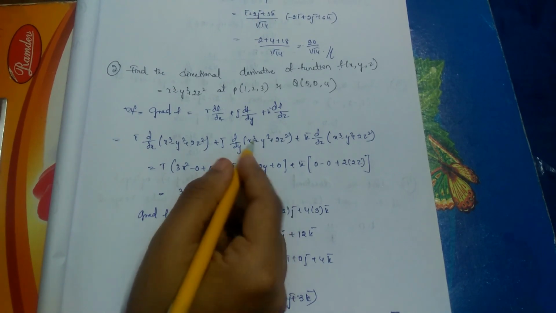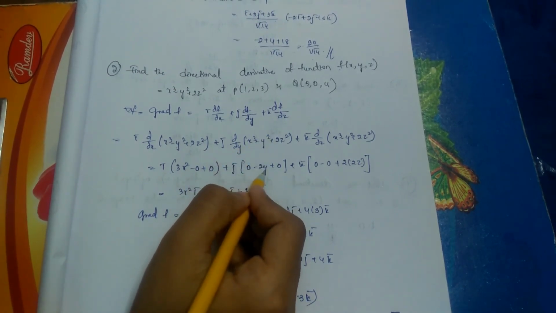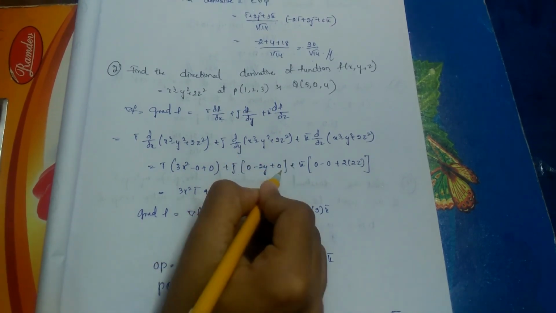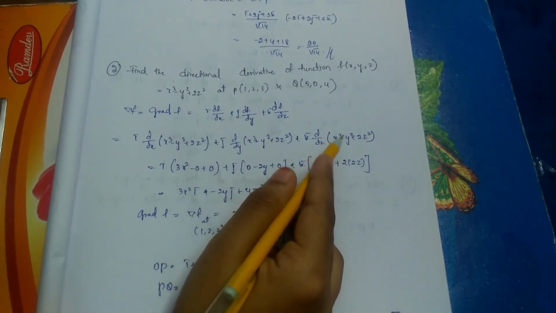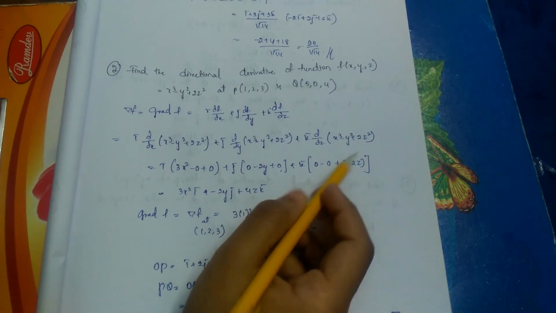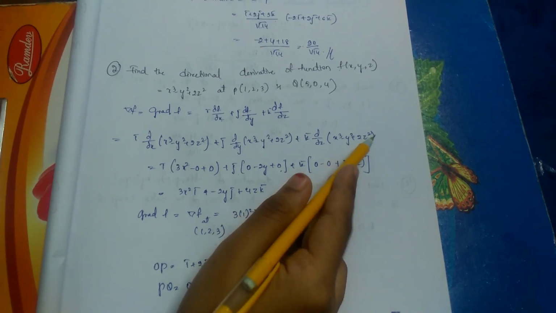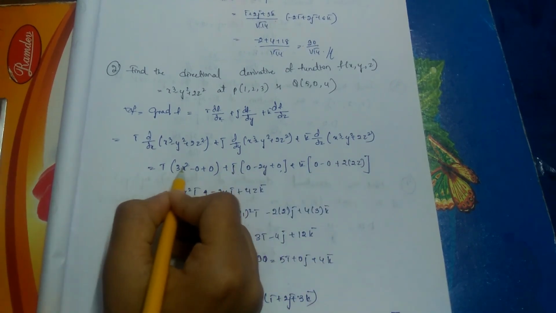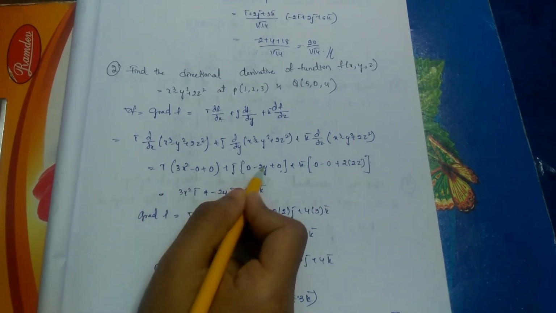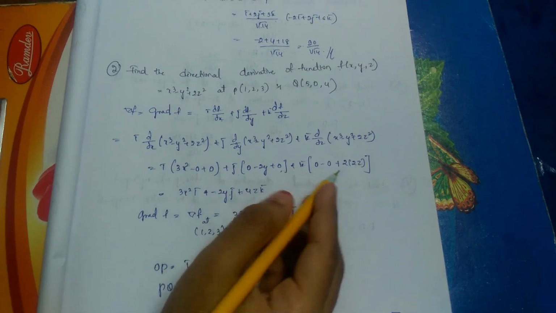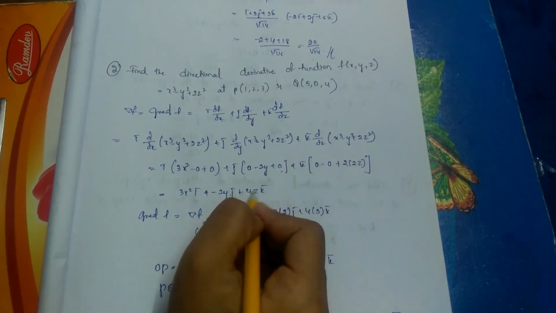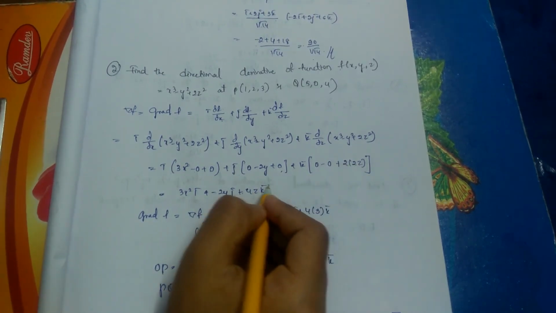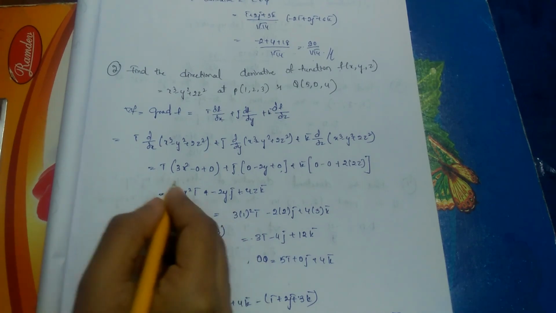Plus j bar into x cube differentiation becomes 0, minus y square is minus 2y, and 2z square differentiation 0. Plus k bar into x cube minus y square differentiation becomes 0, and 2z square, that is 2 into z square differentiation, is 4z. So 3x square i bar minus 2y j bar plus 4z k bar.